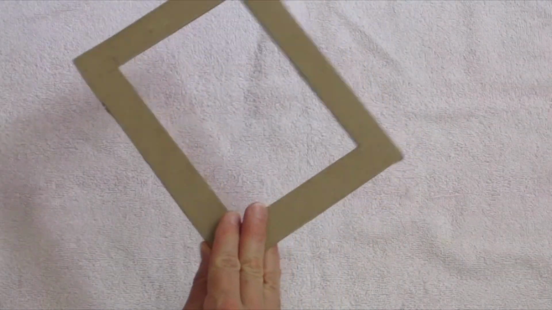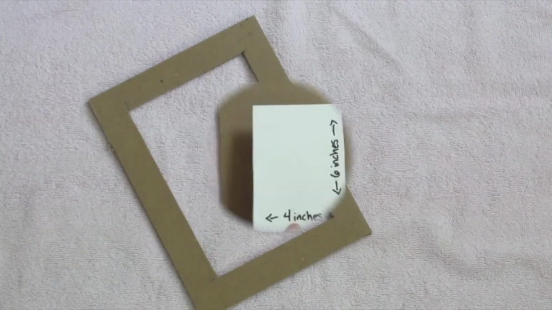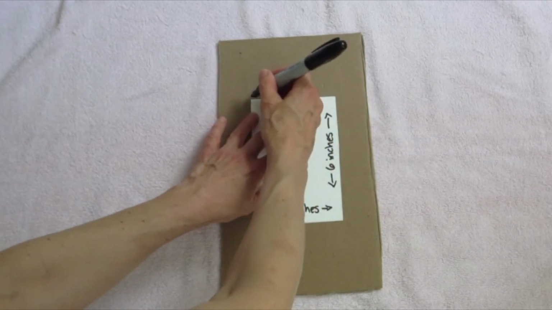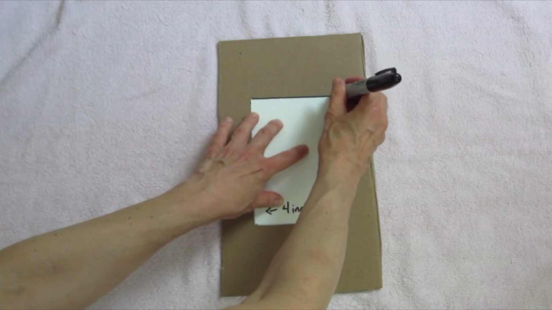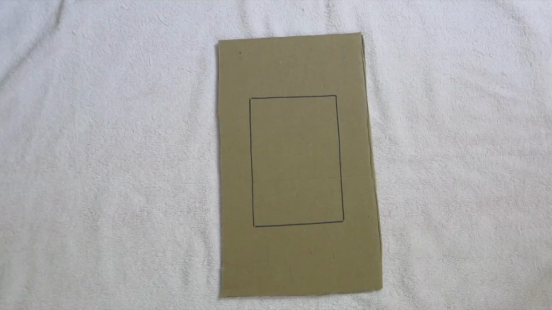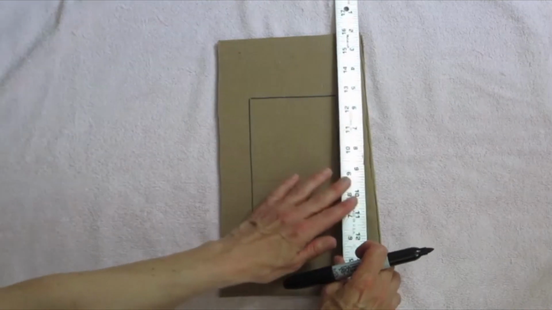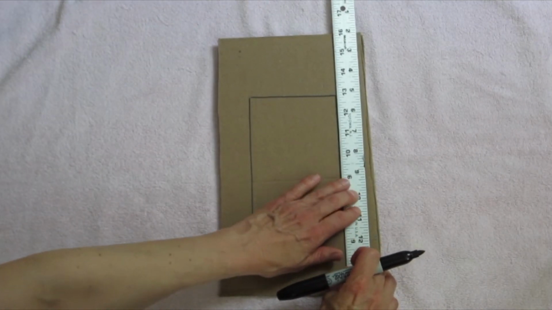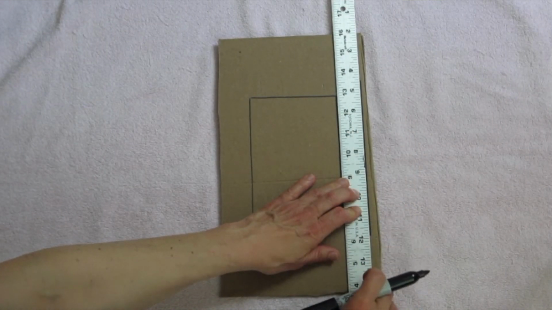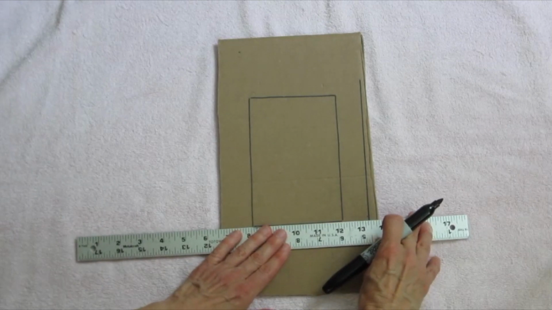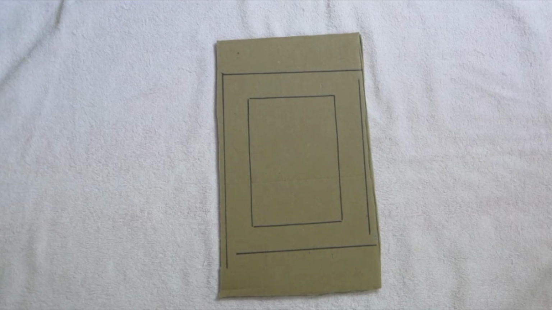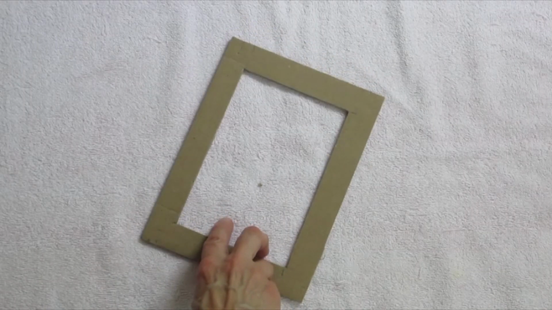The first thing we're going to make is our Gobo frame. Take your 4x6 piece of paper, set it in the center of your cardboard, and trace around it. Next, you're going to take your straight edge, line it up with the box you just drew, and draw a line on the opposite side of the straight edge, every side all of the way around.